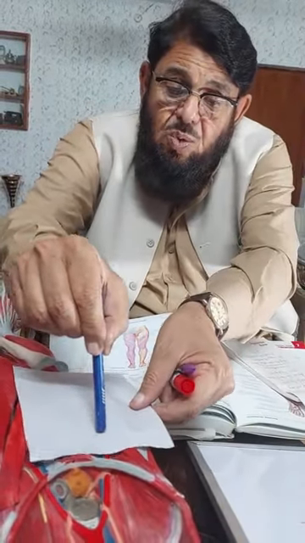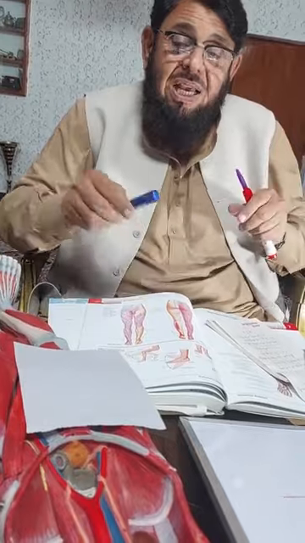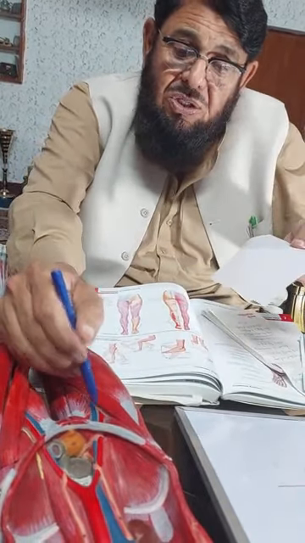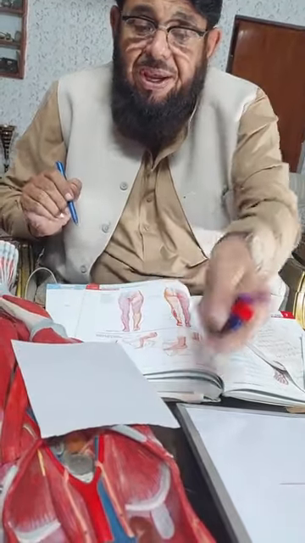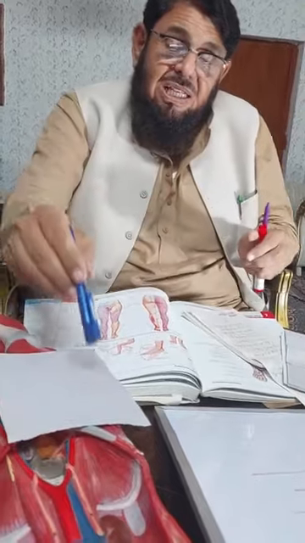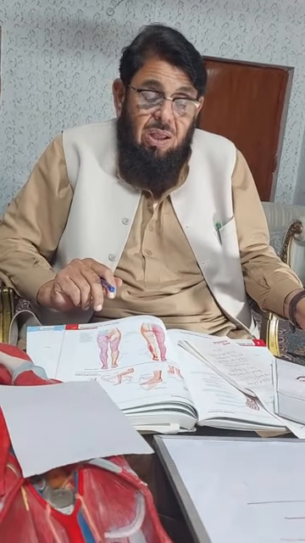It pierces through the deep fascia over here, and this foramen is called the saphenous opening. It passes through this saphenous opening and ultimately opens into the femoral vein. And over here, at the junction of the femoral and great saphenous vein, there is one valve which is called a saphenofemoral valve.